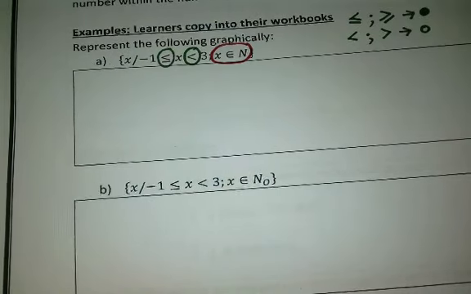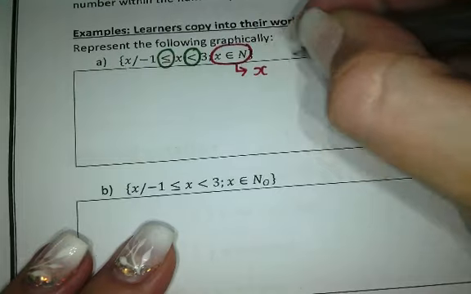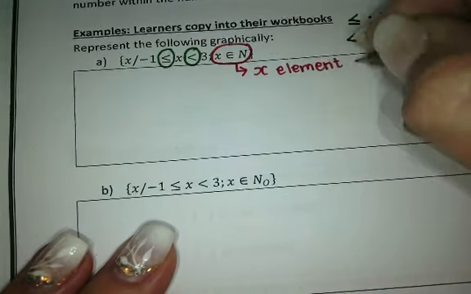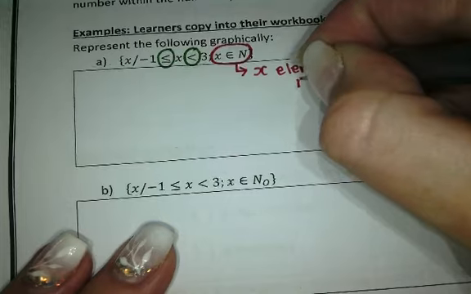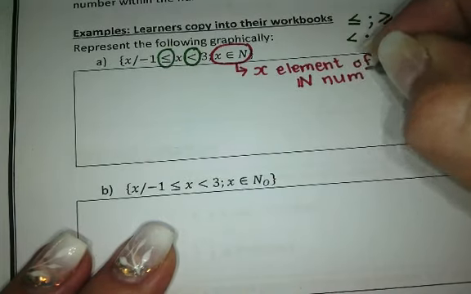x is an element of natural numbers. This is just explaining to you that x is an element of natural, I'm just going to use the symbol, natural numbers.